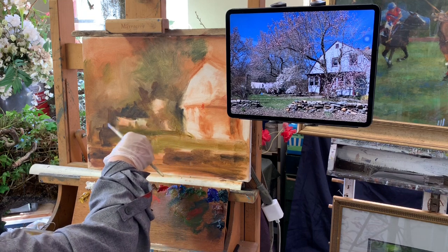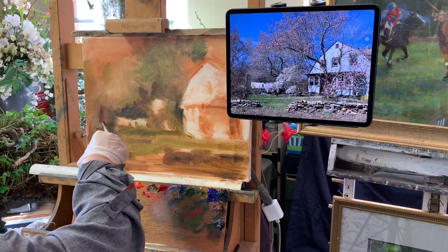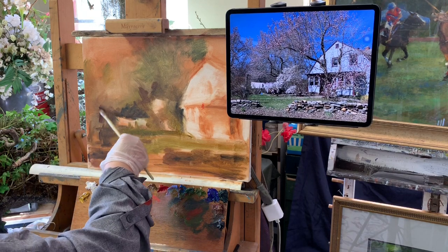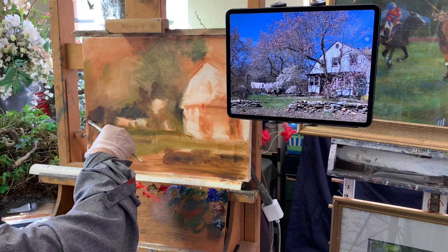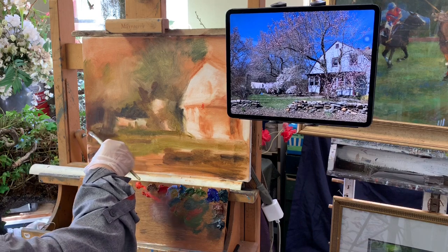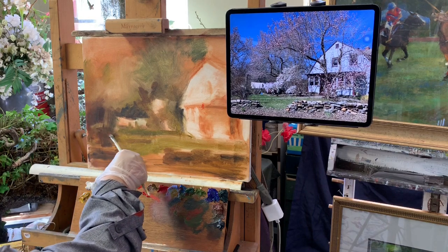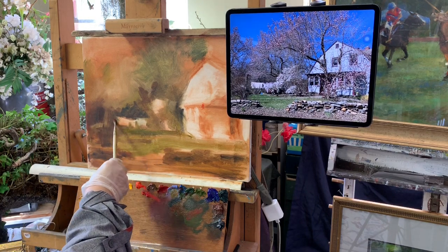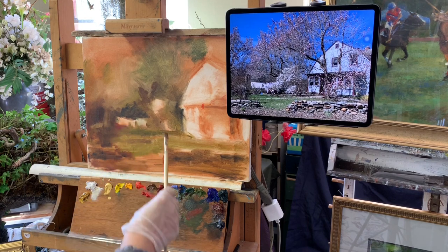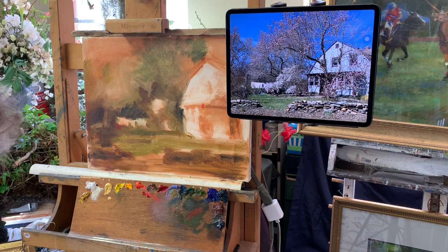I've heard that so many times. I'm just putting something down to make a note. Well, as I get a little bit further in my experience, I'm trying to put something down correctly so that I don't have to go back and change it. The more that a painter can put something down and leave it alone, that's real success.